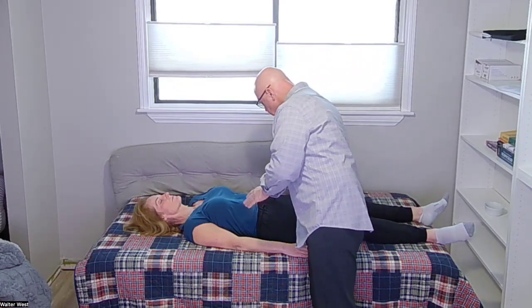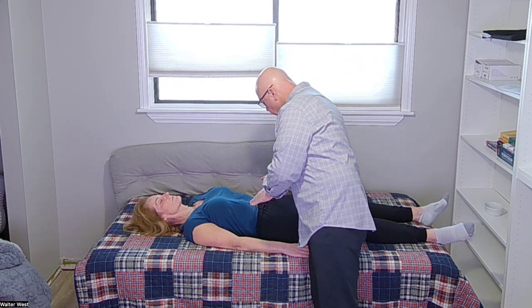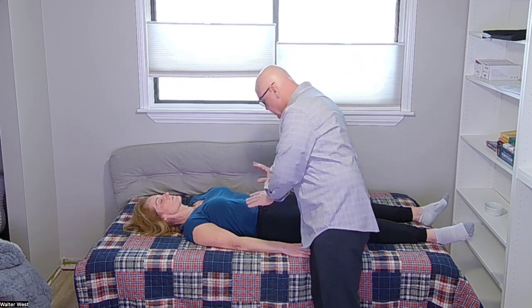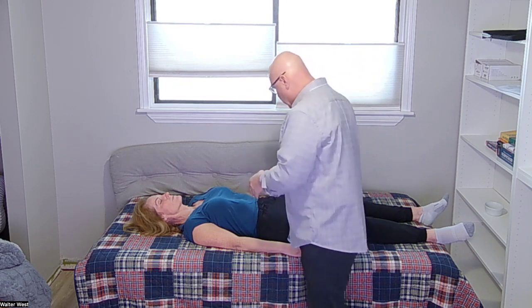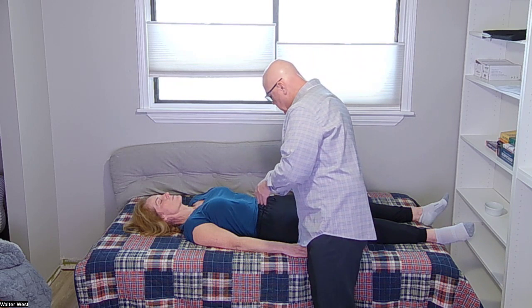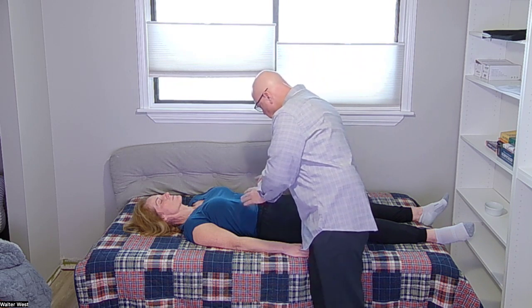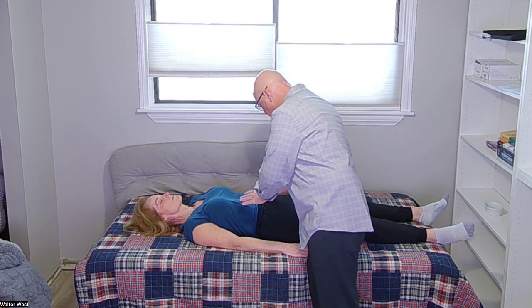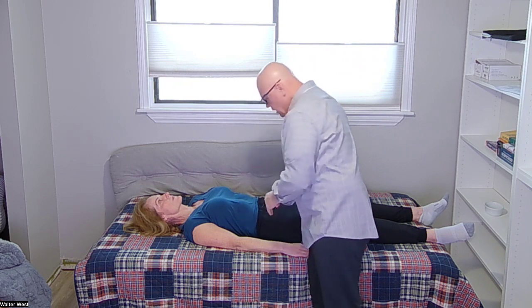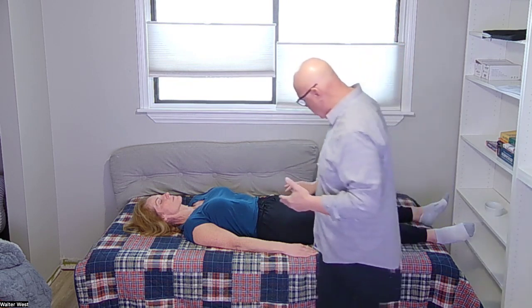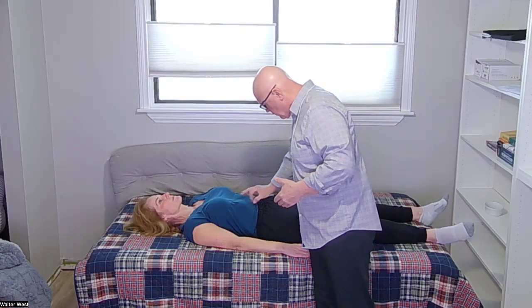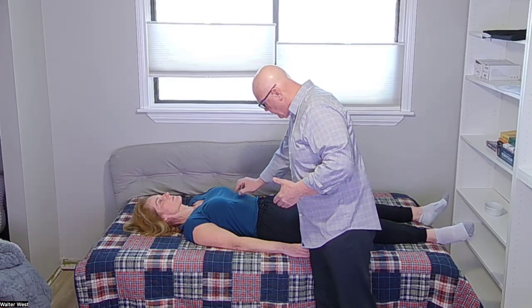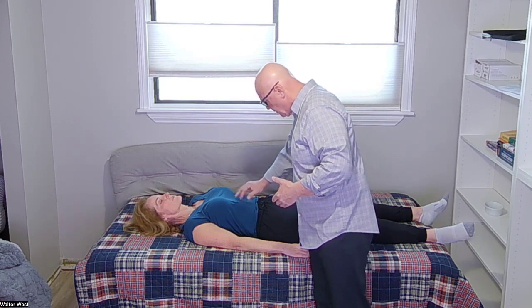I would look for any pulsations, which could mean a triple A. I would also look at her umbilicus and make sure that there's nothing wrong there. Lastly, I would start to look for hernias. You can look in the inguinal area, and you could also look around the umbilicus. Hiatal hernias would be more up here.